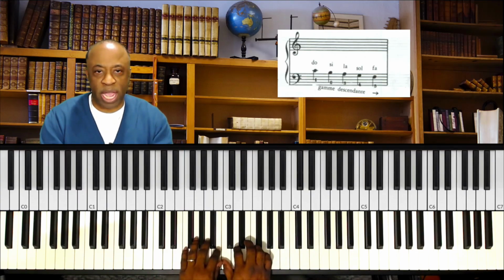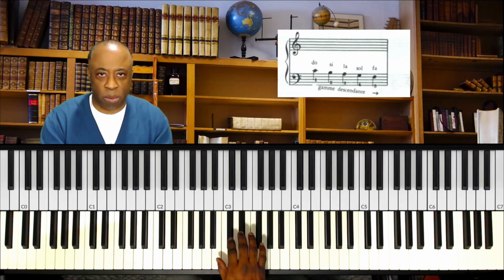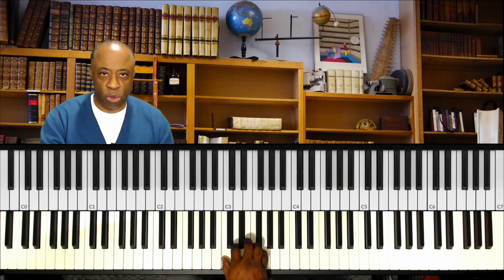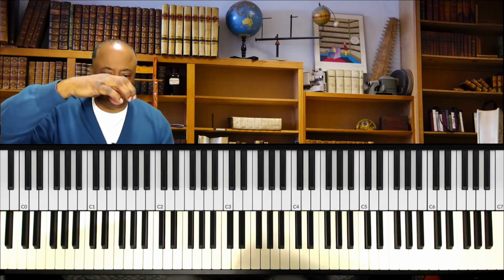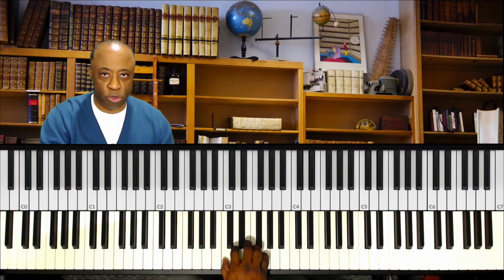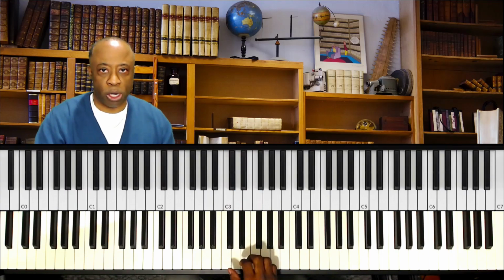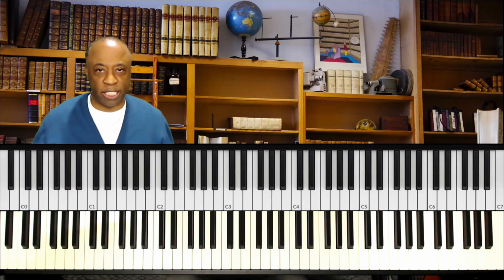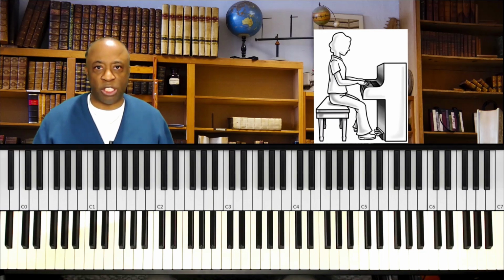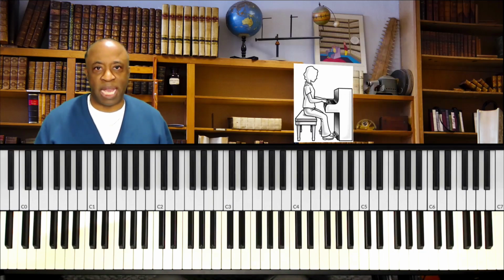Check out the way I put my hands on the keyboard. My hands need to make a curve to play, so that you have enough power in your fingers to play the notes. And your posture needs to be straight when playing the piano.